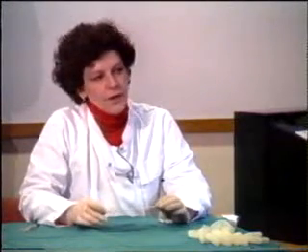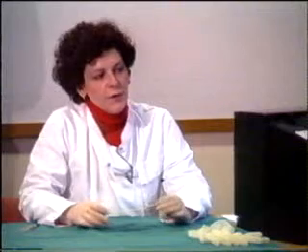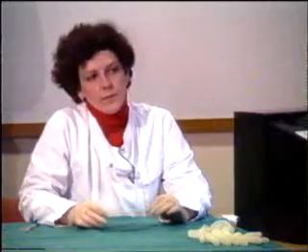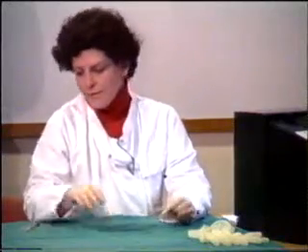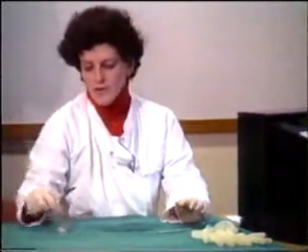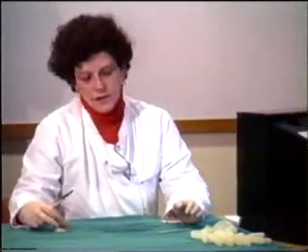So what happens with the bioprosthesis? We're using biological tissue which can show the same problems as a native valve. And the main problem with bioprosthesis is calcification.